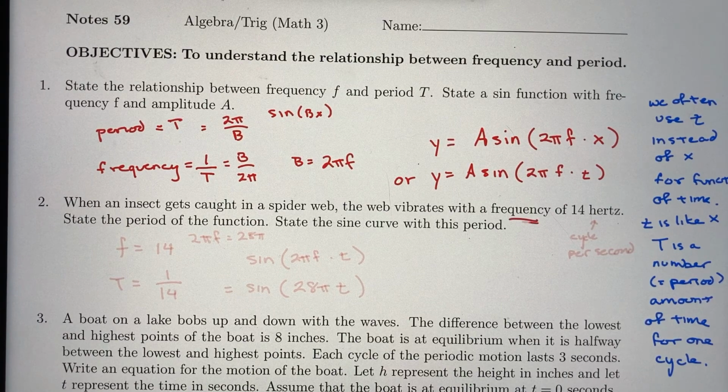So if it gives you the frequency, and the units for frequency, that's 1 hertz is a cycle per second. If it has per, it's frequency. Okay. Then the period is just the reciprocal of that.